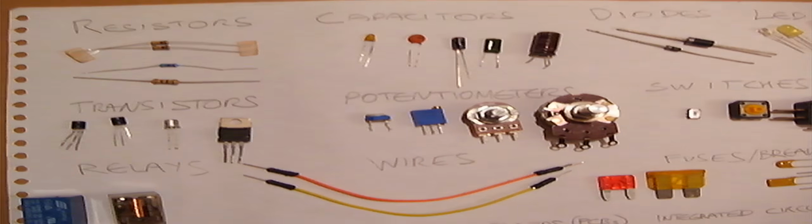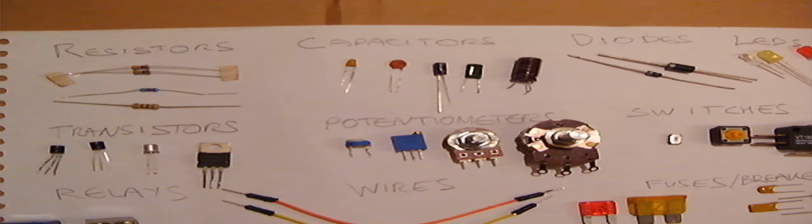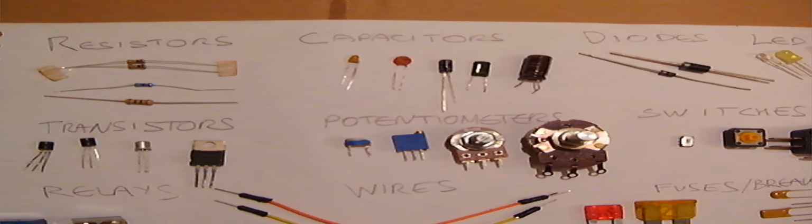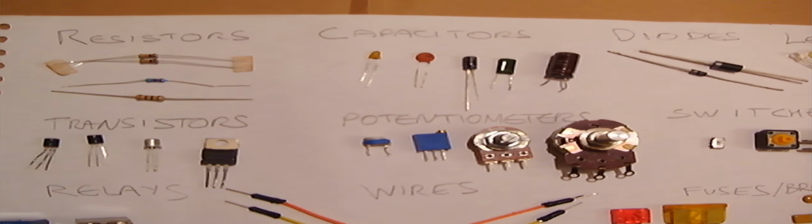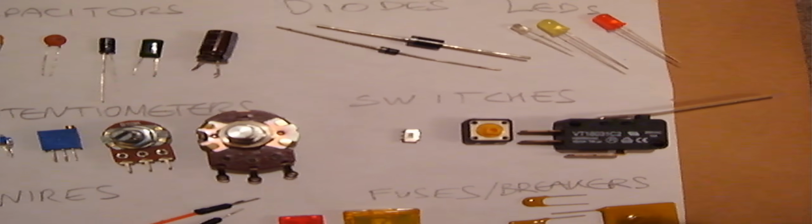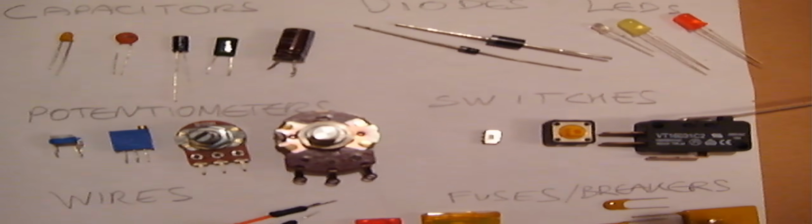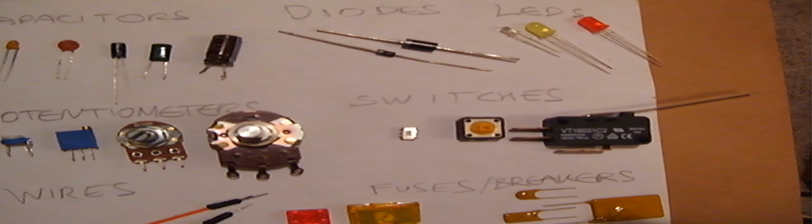Then we have potentiometers. Potentiometers are like variable resistors. You just turn the knob or the screw and the voltage increases or decreases. It's really the current, but it's measured as the voltage. Then there's switches. These are mechanical switches. There's a little sliding switch, there's a push switch and another push switch with an extension.